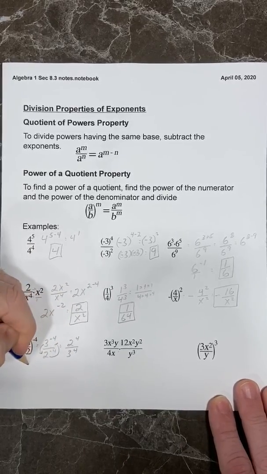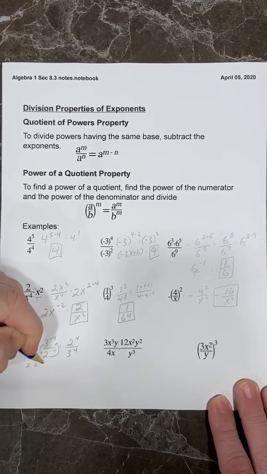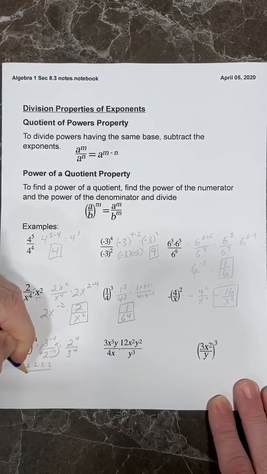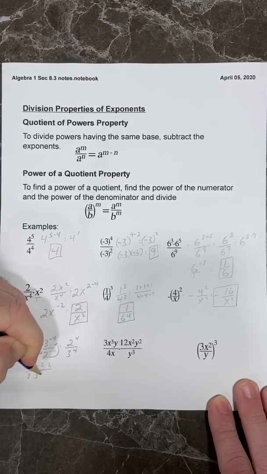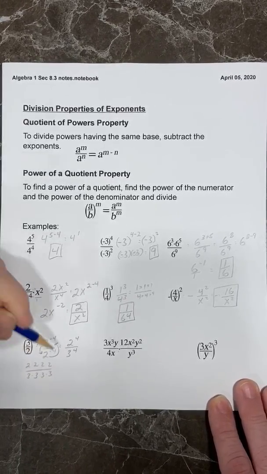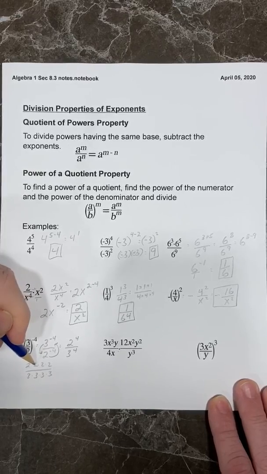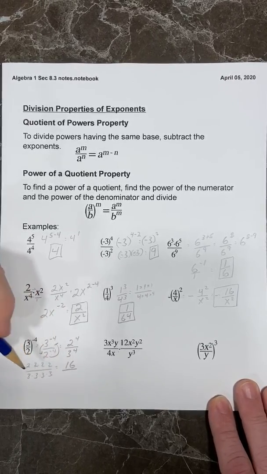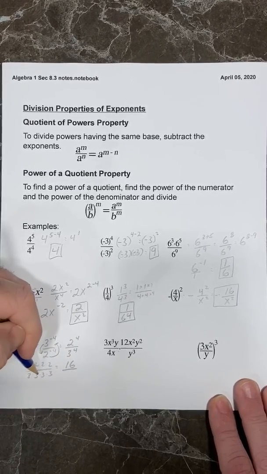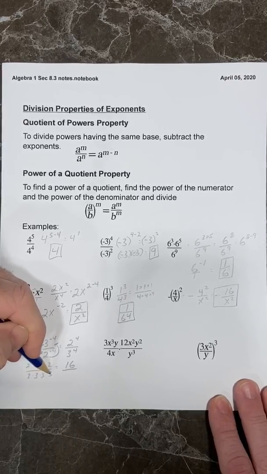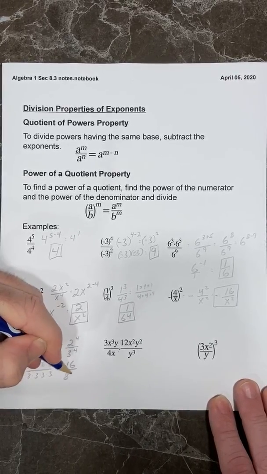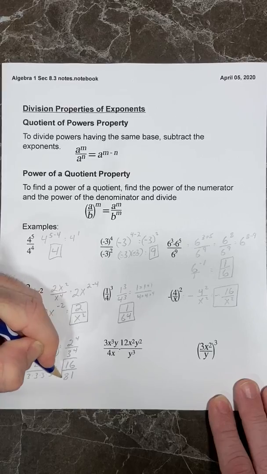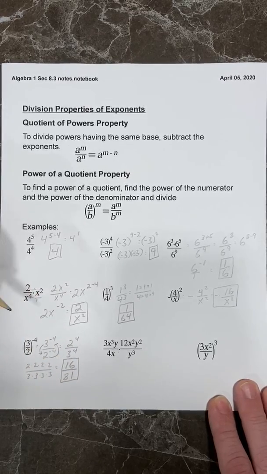And so 2 to the fourth, 2 times 2 times 2 times 2 over 3 times 3 times 3 times 3. So 2 times 2 is 4, 4 times 2 is 8, 8 times 2 is 16. And 3 times 3 is 9, 9 times 3 is 27, 27 times 3 is 81. So 16 over 81 will be our answer there.